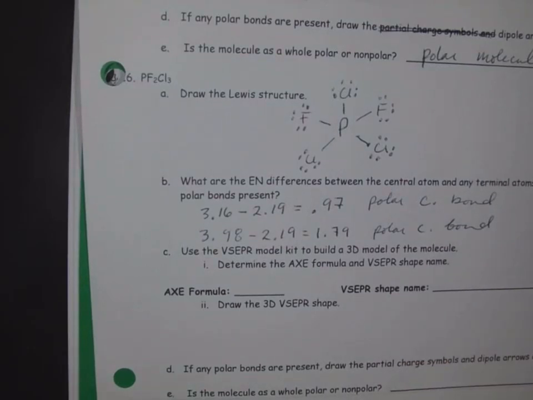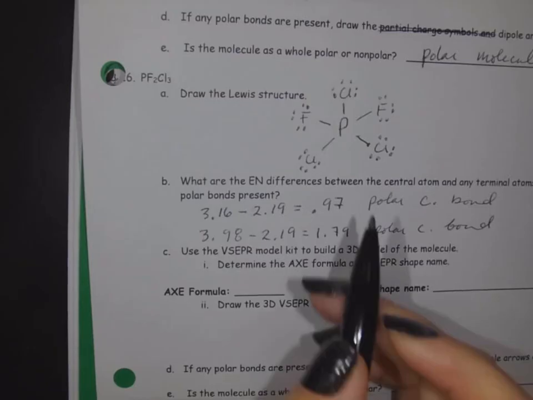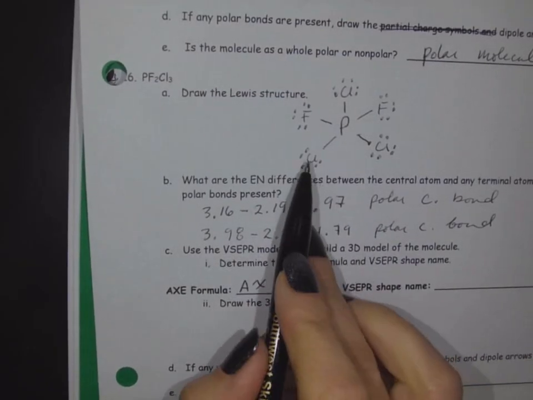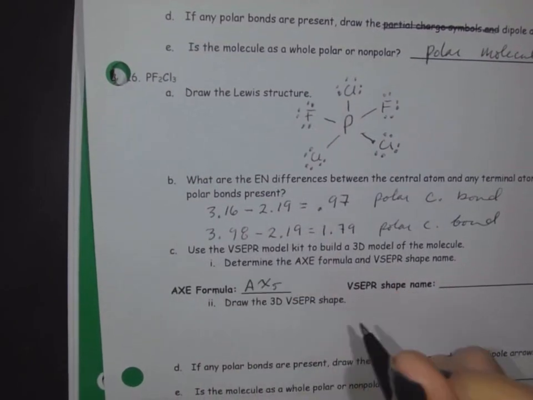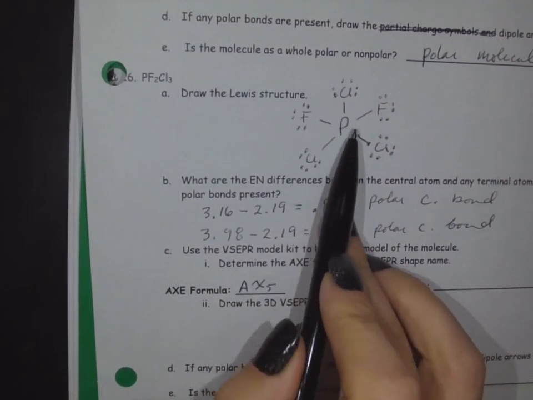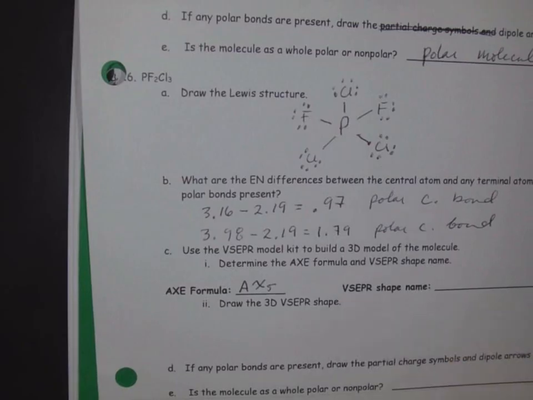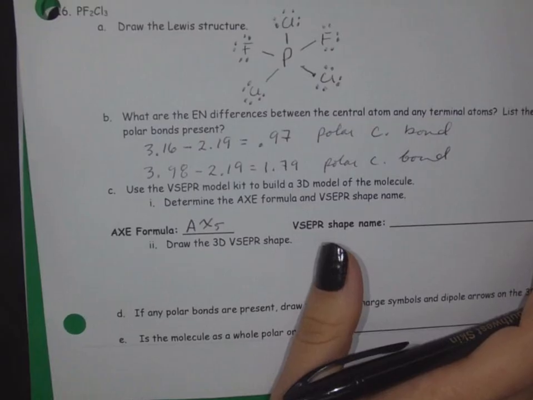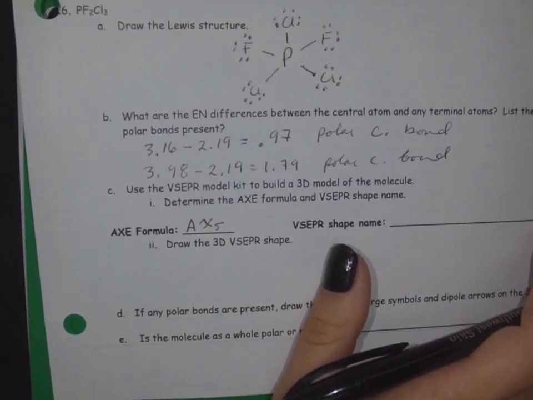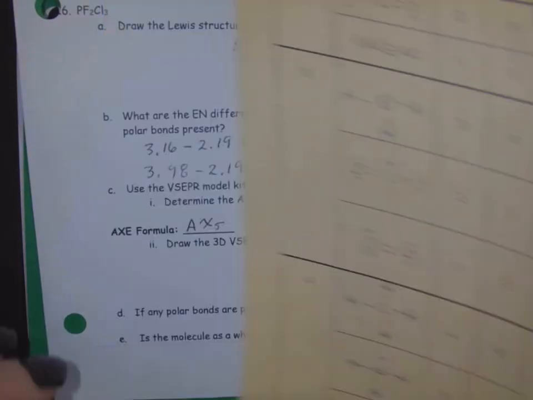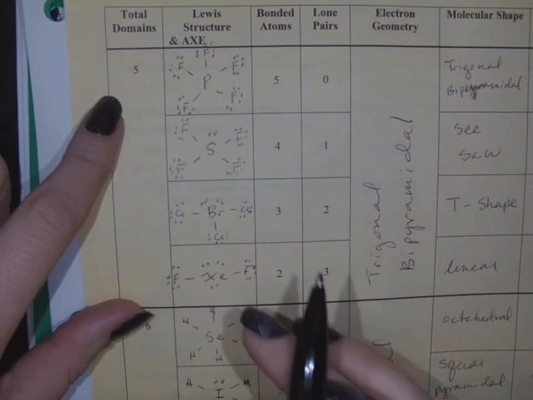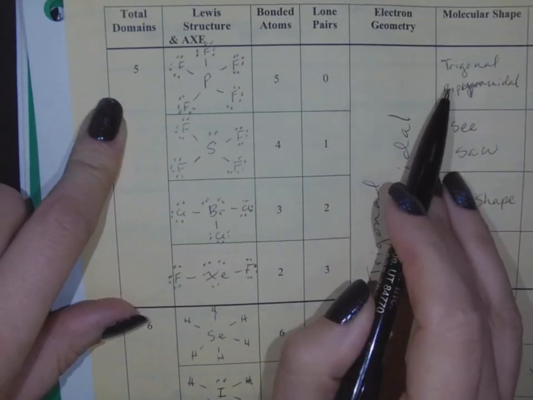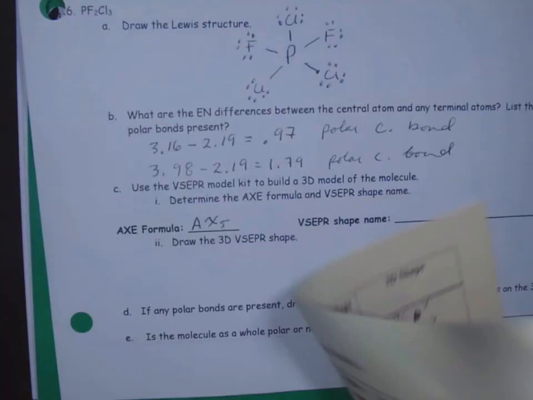Alrighty. We have our AXE. So there's an A, there's a center, there's outside atoms. Oh, there's 5, so X5, and there's no lone pairs on the center. Great. Now, let's use our shape guide to figure out what shape this is. We have 5 bonded atoms with 0 lone pairs. Oh, so the electron geometry and the molecular shape are both trigonal bipyramidal.